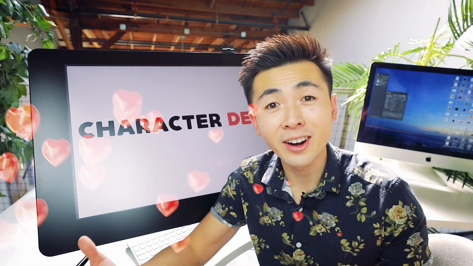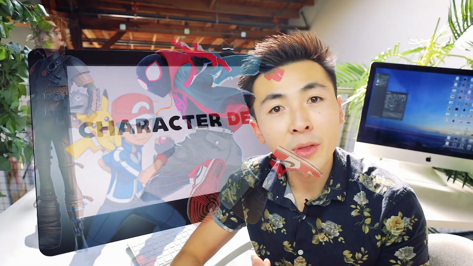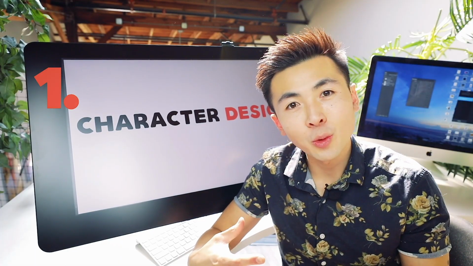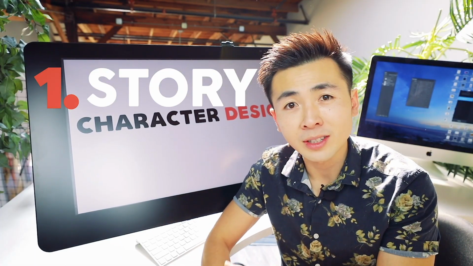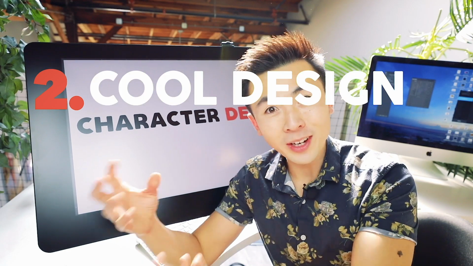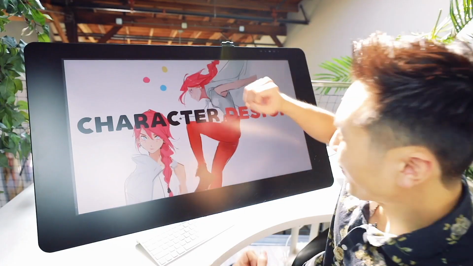A common trait you'll find in heroes and main characters is having a good heart. Having a good heart is something we can deeply connect to. That's why characters like Hiccup, Spider-Man, Ash Ketchum are all really relatable. We want to follow them on their journey. There are two very common ways to design a character. One is probably the most popular in the industry, and that's with the story. You usually have a story first, a script, a brief, and then you design your character. The other common way, probably my favorite way, is you design a really cool character and then make a story around them, which is partially what I did with Faye.